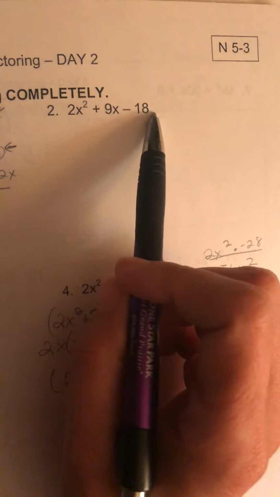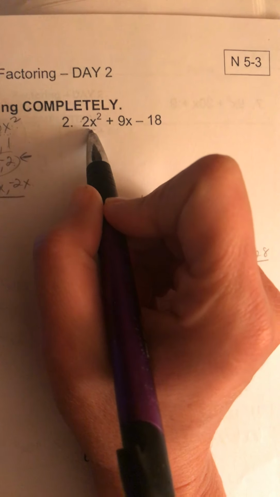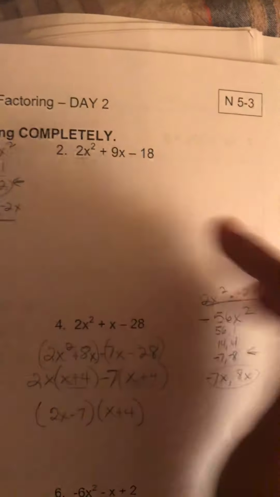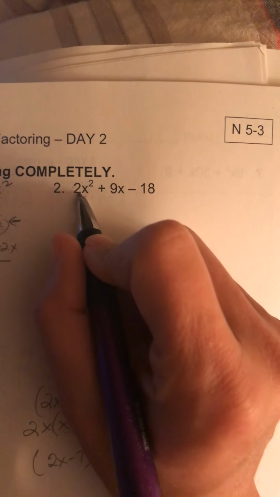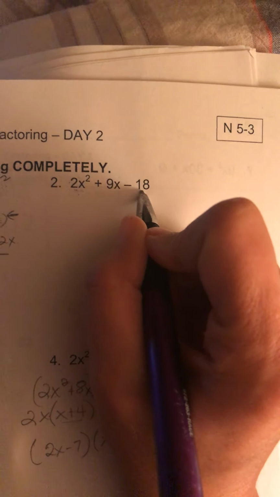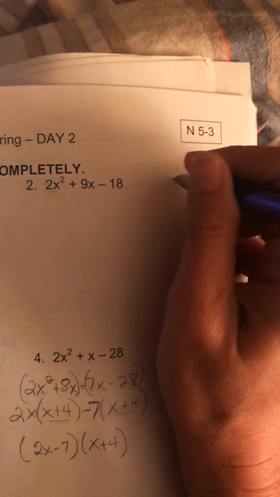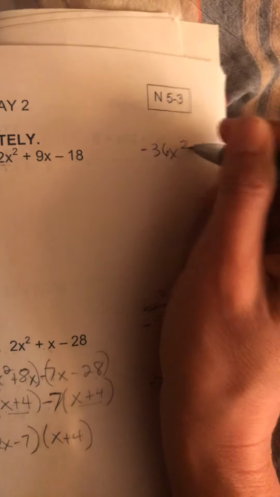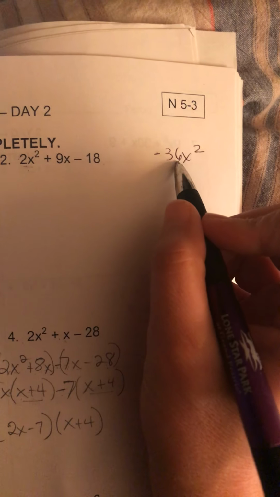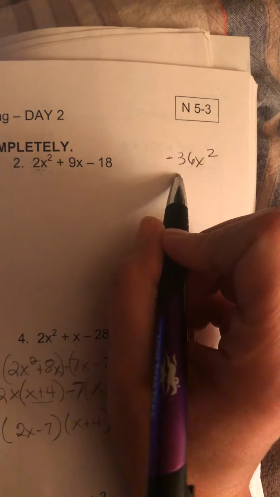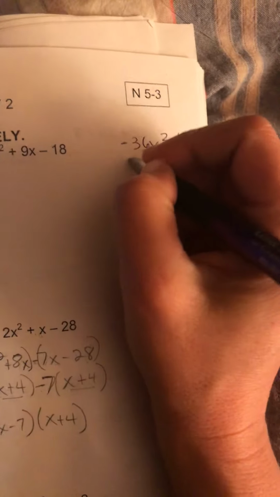So now, in order to factor from here, since the x squared has a number in front of it, factoring mentally is difficult. So we're going to take your 2x squared and multiply it by your negative 18. Take your first and your last and multiply them together. You're going to get negative 36x squared. Now we need to find multiples of 36 that when you add or subtract them, you get 9. So let's list out our multiples.